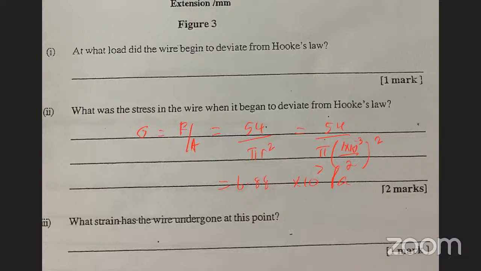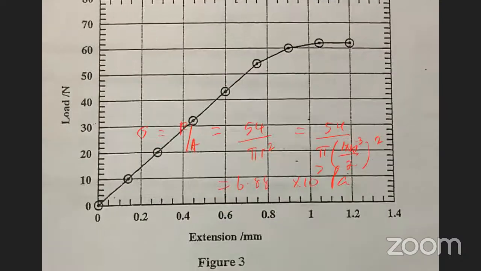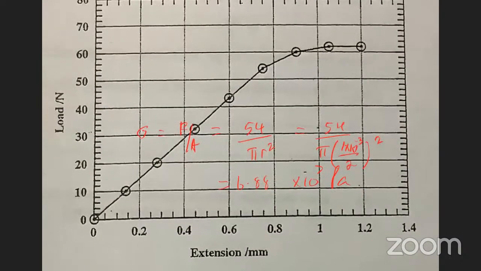How do you find strain again? How do you find strain, Aaron? Strain is extension over length. We know the length, right? How are you going to get the extension? From the graph. Might be kind of hard, but we'll average, right? The ratio of two same quantities.